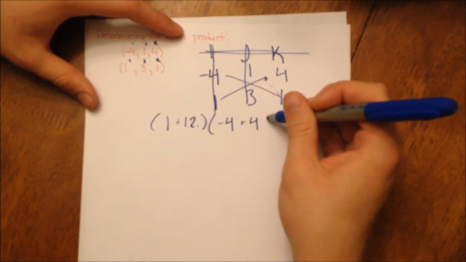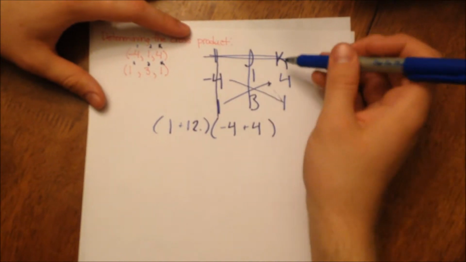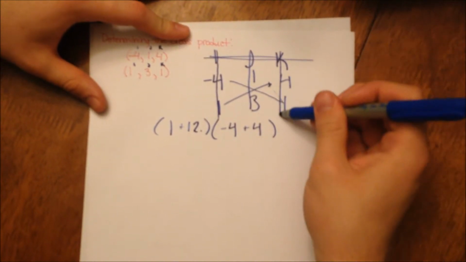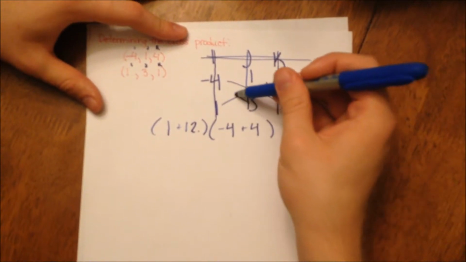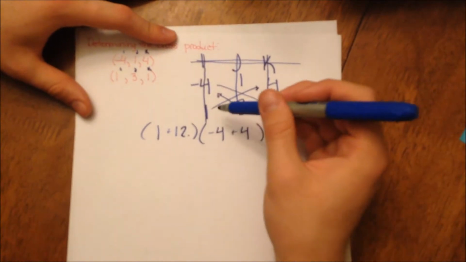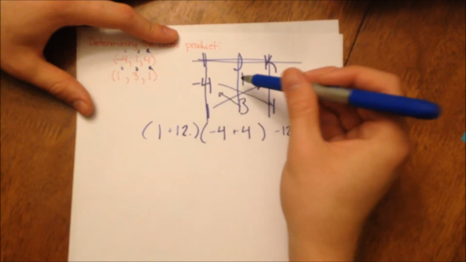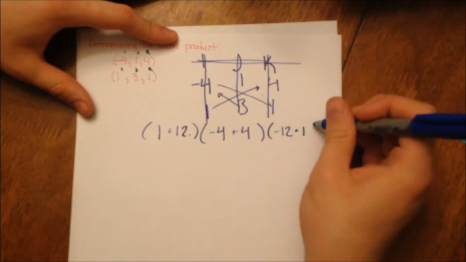And that's positive 4. That's going to be your next set. And then I know it's confusing with the lines, but you're going to do the same thing here. And now you're going to look at these points. So this 3 you're going to take to this negative 4. That gets you negative 12. And then you're going to take this point. 1 times 1 is 1. So you have positive 1. And there's your 3 points.